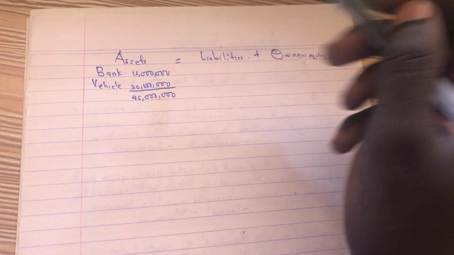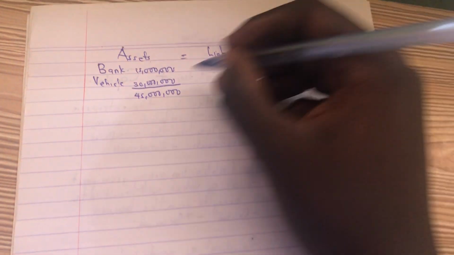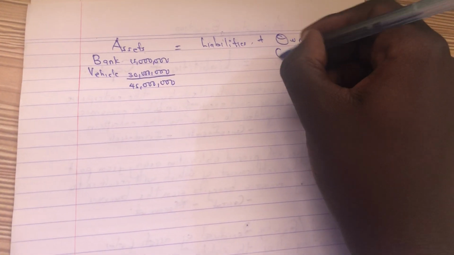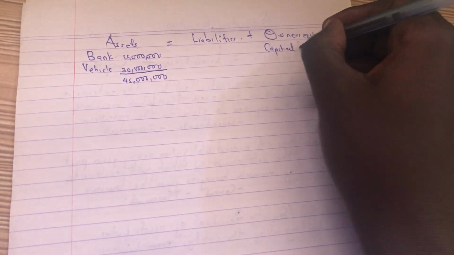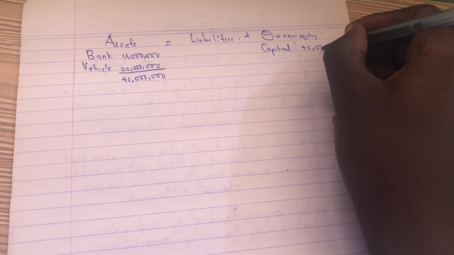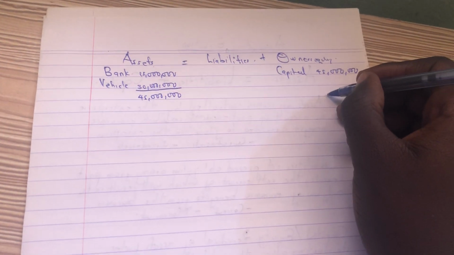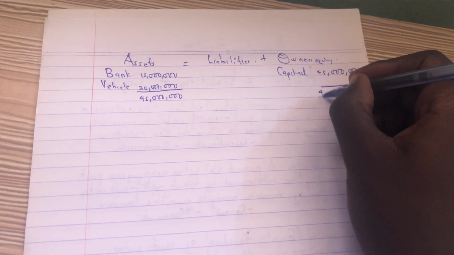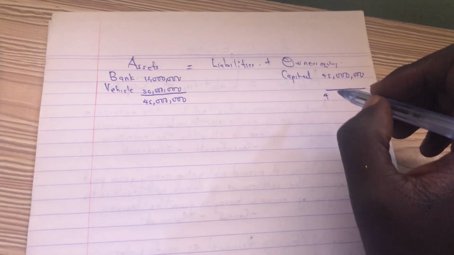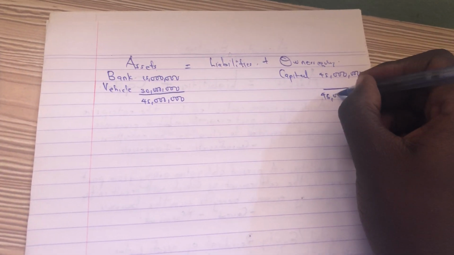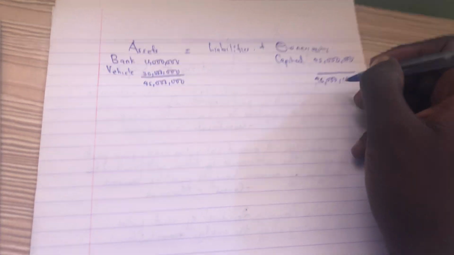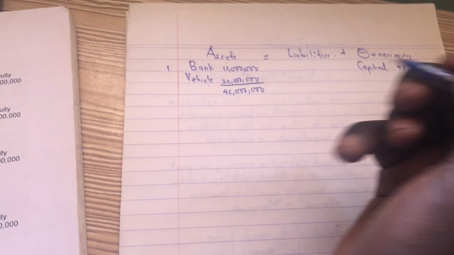But this side, it's not a liability, it's capital that he uses to start the business. So this is capital of 45 million because it should be two-sided. It cannot be only one side. You should know that. What happens is this side should also affect this side in some way in order for it to balance. That is the first one.